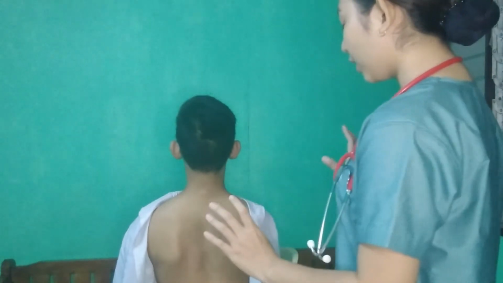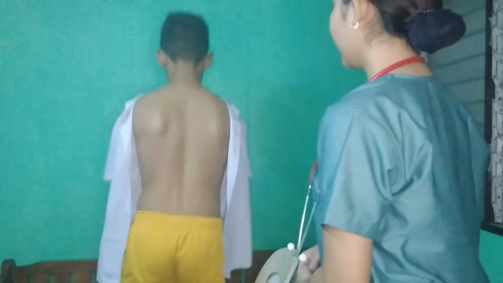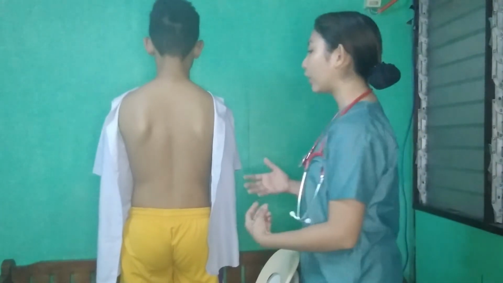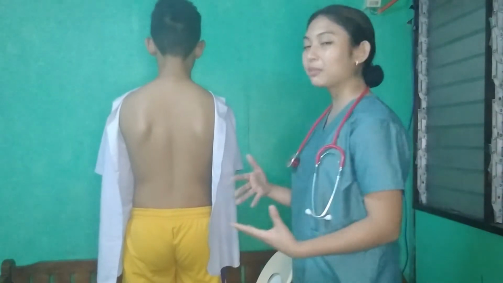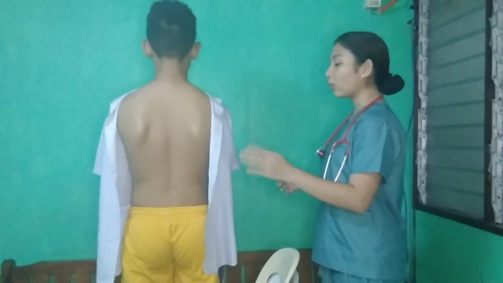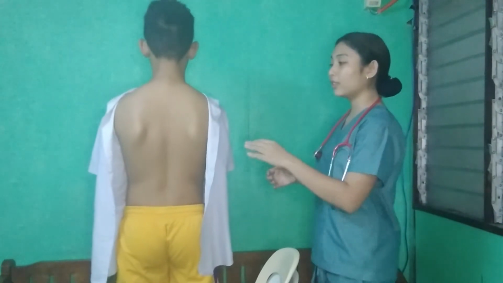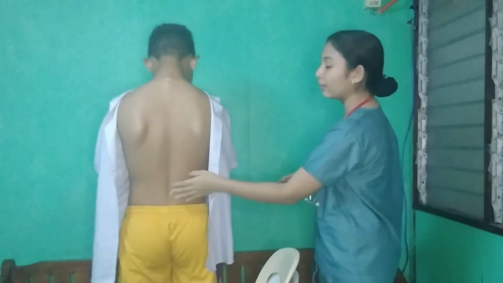Okay, there is no skin discoloration. Okay, there's no massive swelling. Jan, can you please stand up? Okay, so what are we trying to examine here? I'm trying to inspect the spine alignment for any deformities. Okay, so I'm going to observe the three normal curvatures, which are the cervical, the thoracic, and the lumbar.